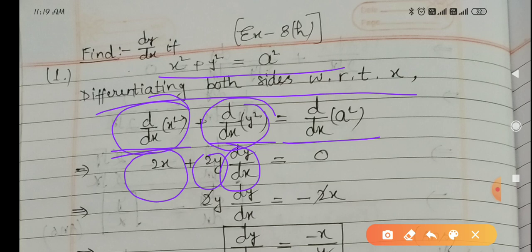So in the same way, y square differentiation will be 2y. But it is not x, so its differentiation in multiplication, it will come dy upon dx. Differentiation of y square 2y, and it is not x, so its differentiation will come in multiplication. And differentiation of a square is 0 because it is constant.